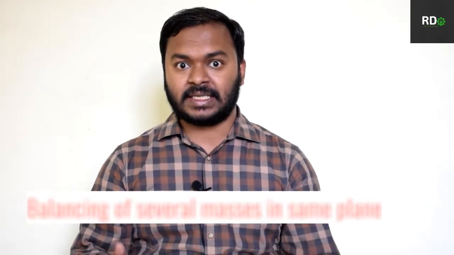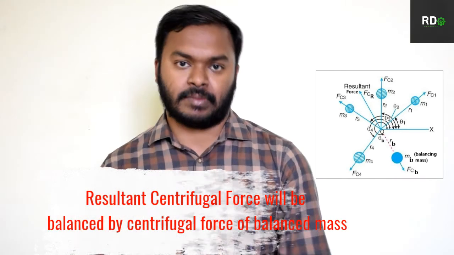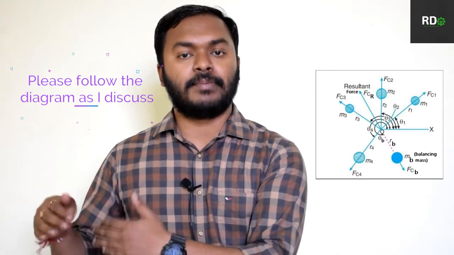This time we'll be discussing balancing of several masses with a balanced mass in the same plane. So let's suppose there are four unbalanced masses M1, M2, M3 and M4. These are producing a resultant centrifugal force, suppose FCR. This resultant FCR has to be balanced by another mass, which we will be calling the balanced mass. Let's call it MB, M suffix B. It will produce its own centrifugal force, let's suppose we call it FCB.